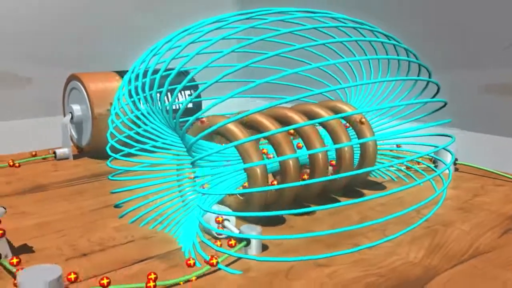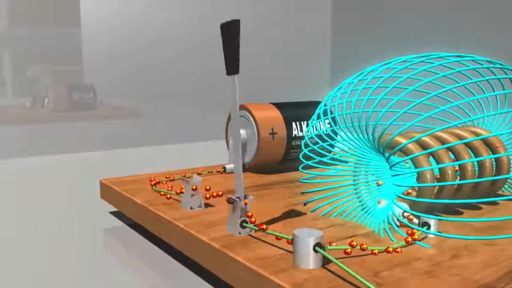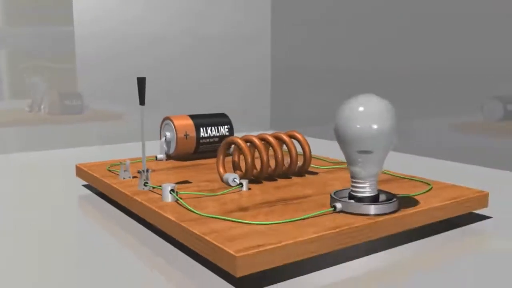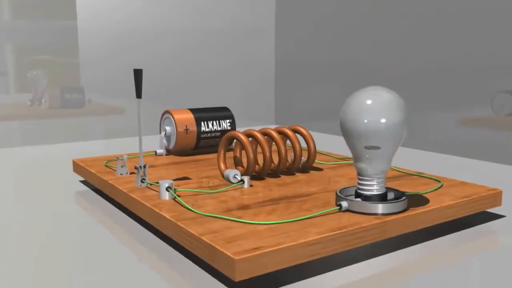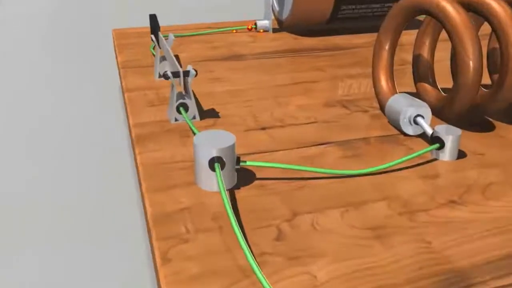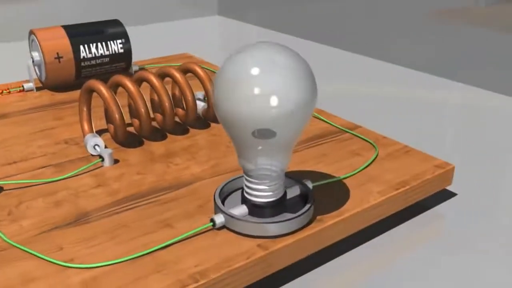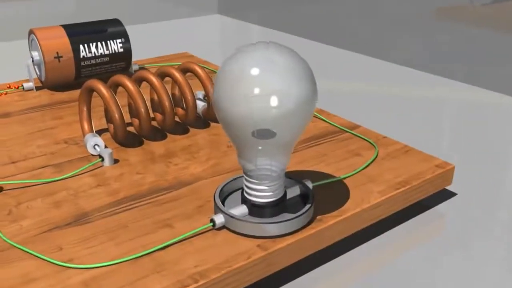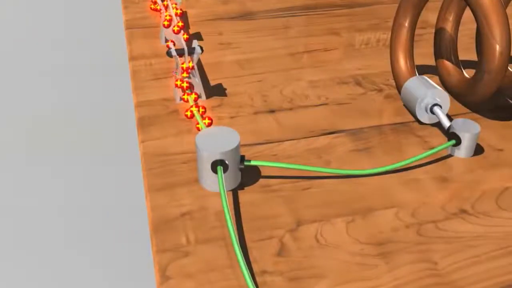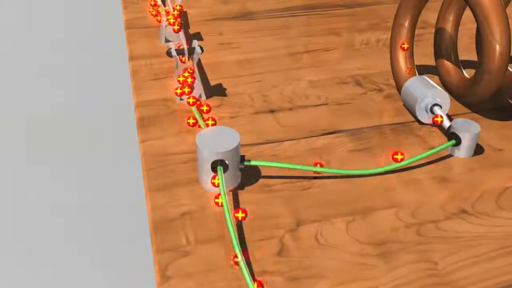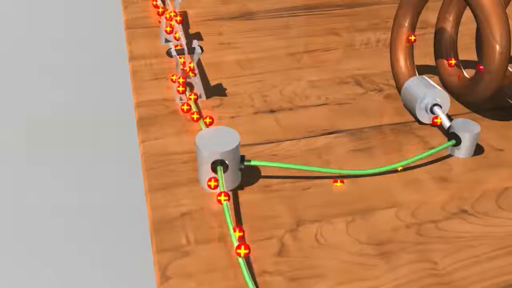of the wire. Let's watch this again, but this time we'll pay closer attention to what's happening in the wire conductor. In this parallel circuit, the current can travel either through the inductor or through the light bulb. When the current reaches this junction, it splits and flows to both the inductor and to the light bulb. At first, the current flows much more strongly towards the light bulb.